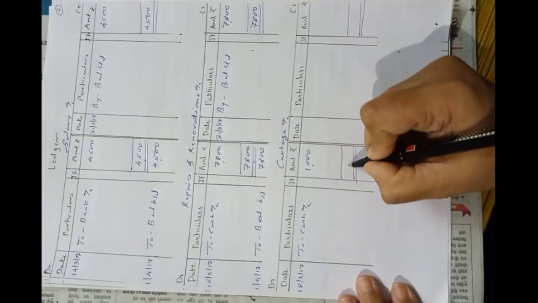Similar position in cartage account. Total is 1000, balance is 1000 on 31st March.